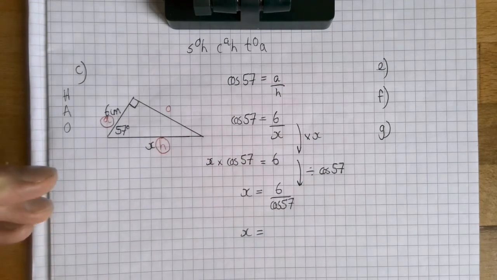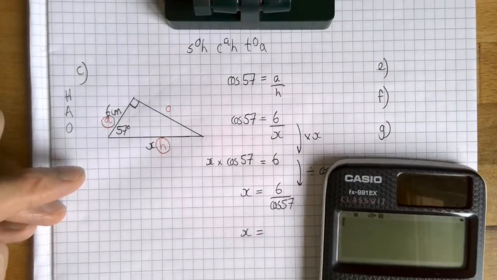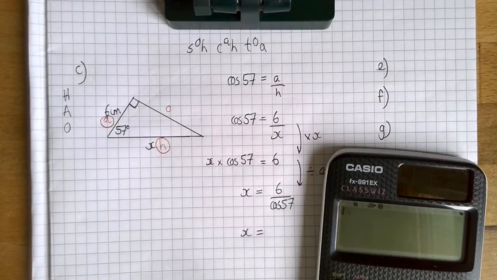So there we go, let's reach for the calculator. I'm going to do 6 divided by cos of 57. Could do it like that, gives me my answer. Or I could do it with the fraction button, so 6 on the top and cos of 57 on the bottom.